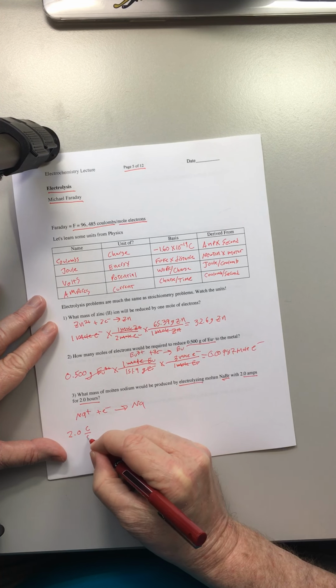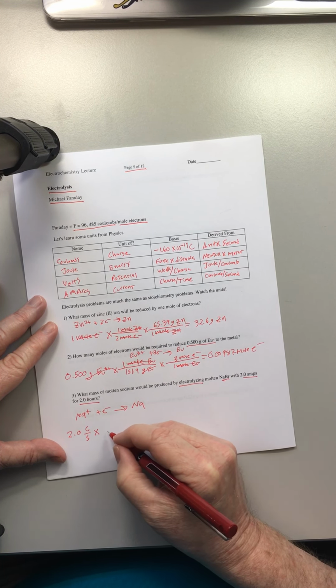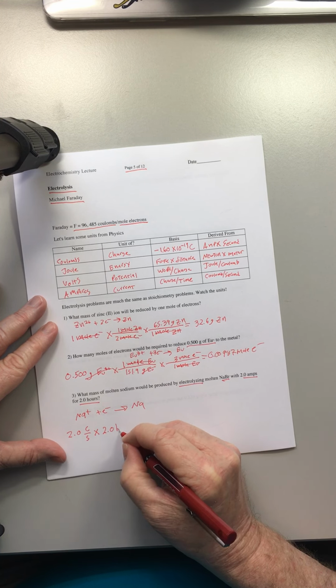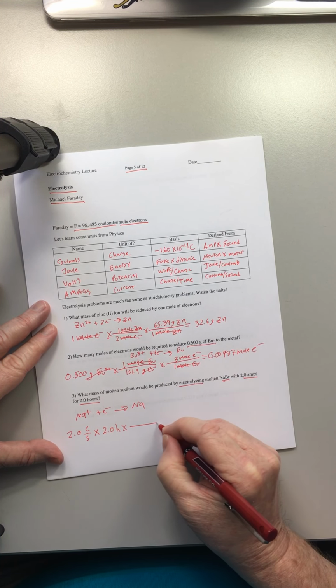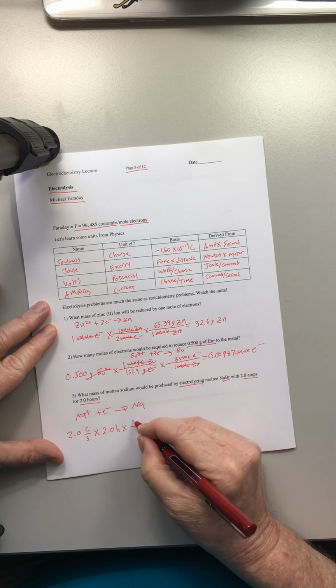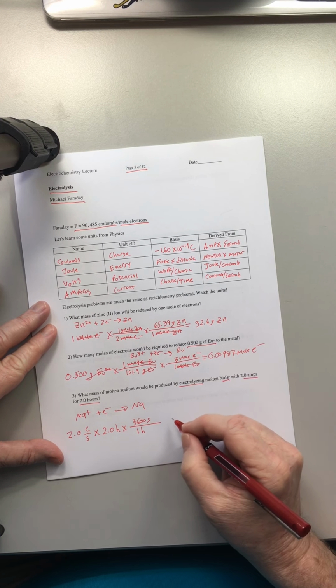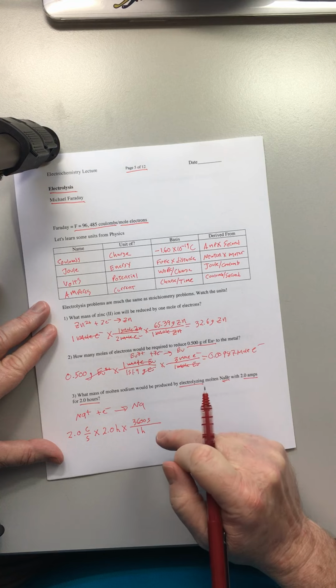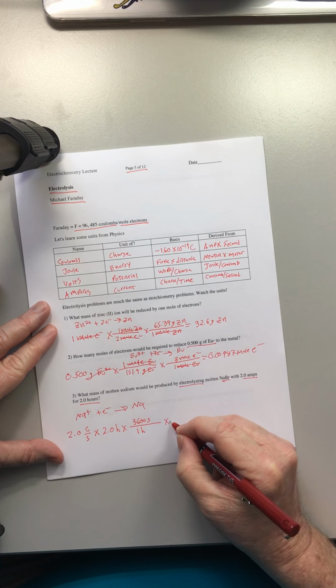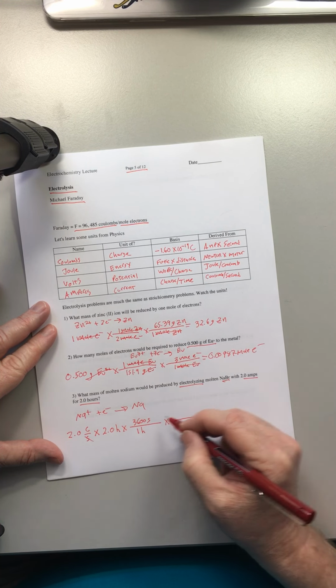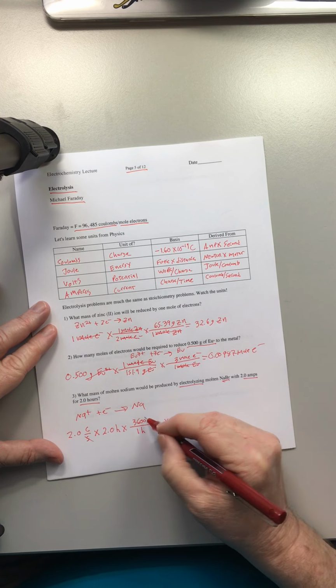I write it as coulombs per second, times 2.0 hours. Now, I need to do some unit conversion. 1 hour's got 3,600 seconds, or you could do 1 hour, 60 minutes, 1 minute, 60 seconds. That works too. So seconds is gone, hours is gone. I've got to get rid of coulombs. 96,485 coulombs per mole of electrons. Coulombs now gone.